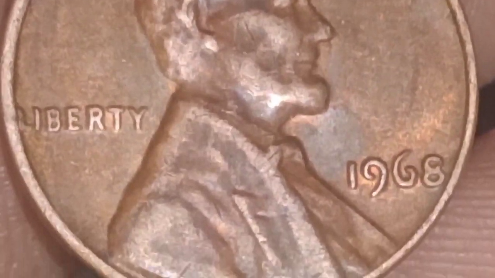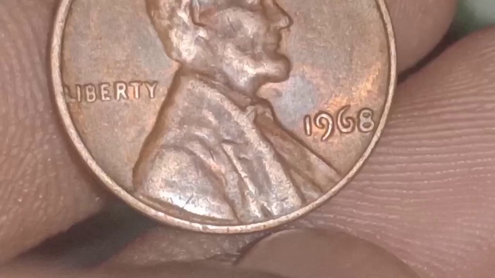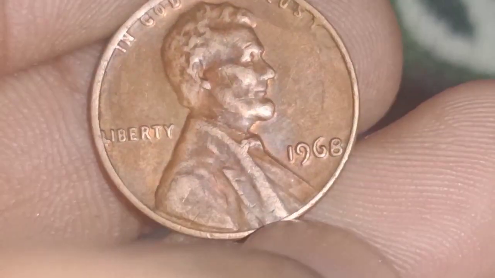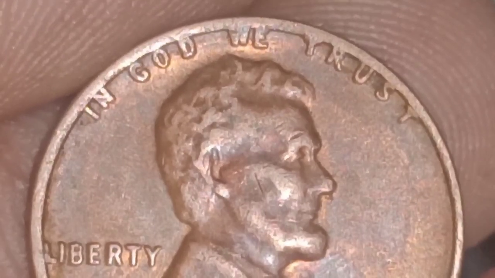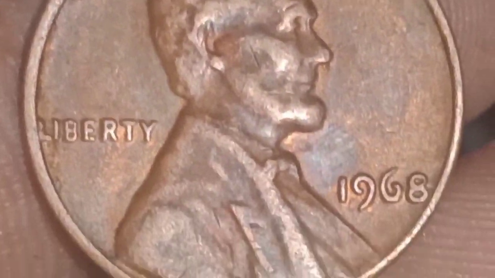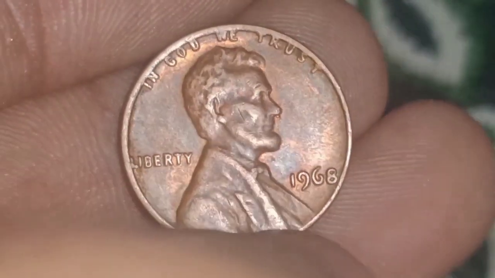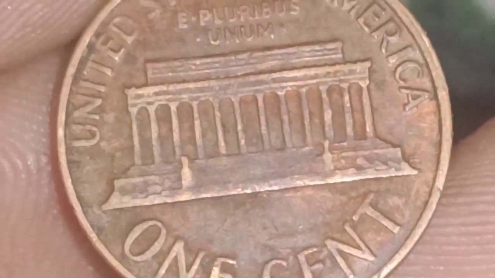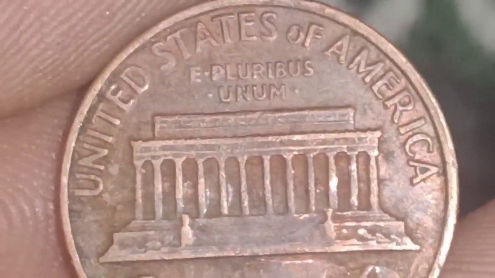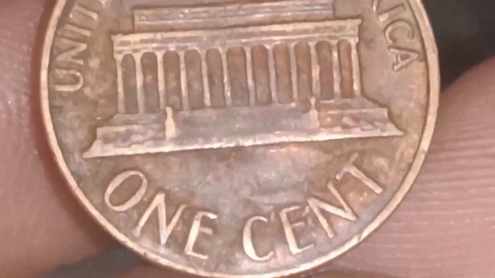Authentication. Be cautious of counterfeit or altered coins, especially with high-value errors like doubled dies. Authentication by reputable grading services helps protect against fraud. Storage. Proper storage is essential to maintain the coin's condition. Use acid-free holders or albums and store coins in a cool, dry environment to prevent tarnishing or damage.